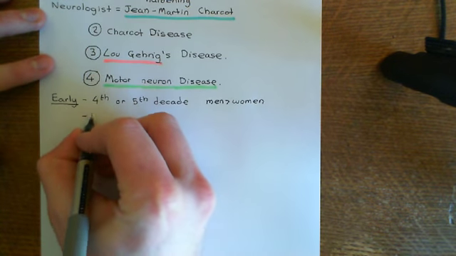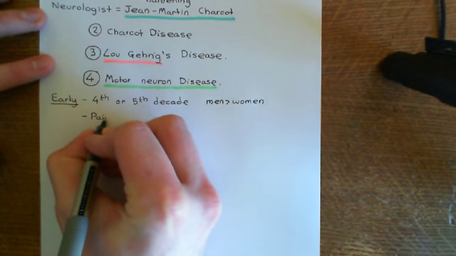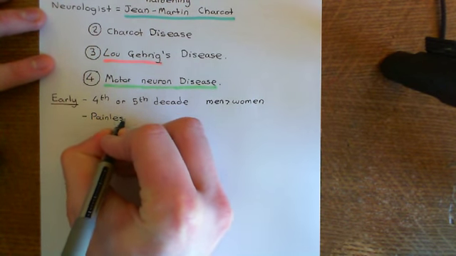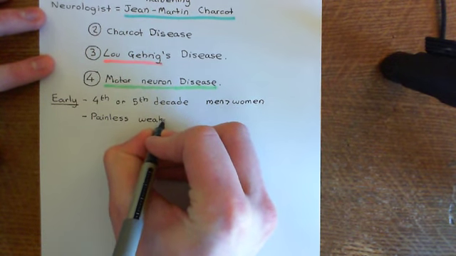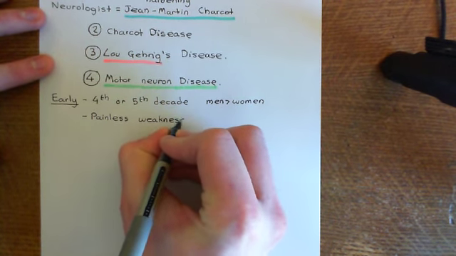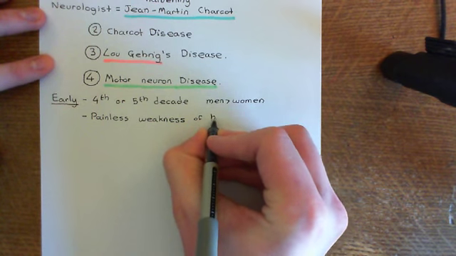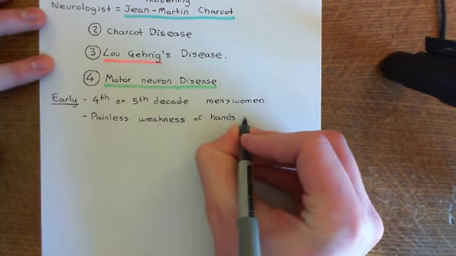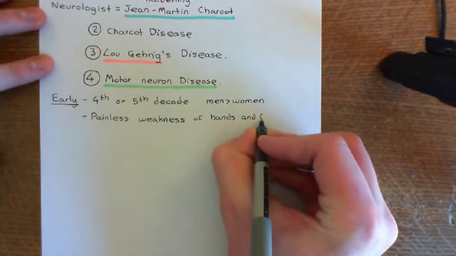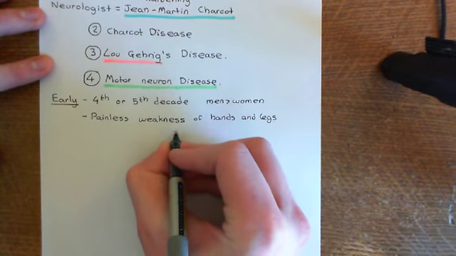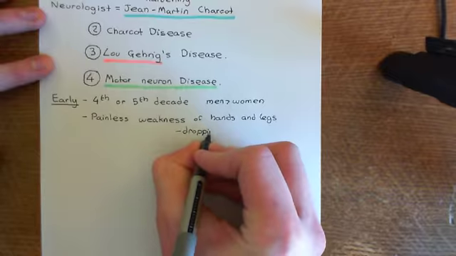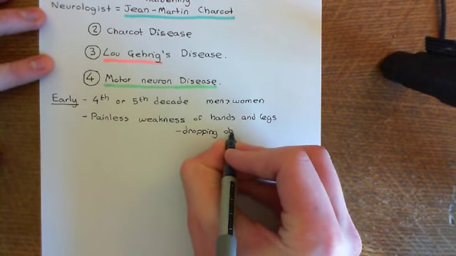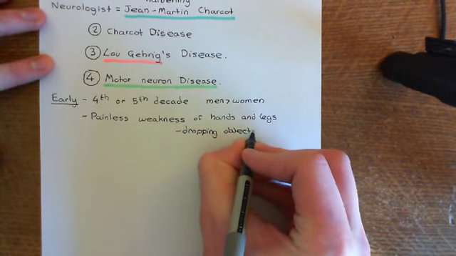Okay, so painless, that's a really important point, that you don't feel any pain, but your hands and legs become weak. So painless weakness of hands and legs. Often the first way that this presents is that you'll start dropping objects, or maybe falling over. Dropping objects is usually the first presentation of this.